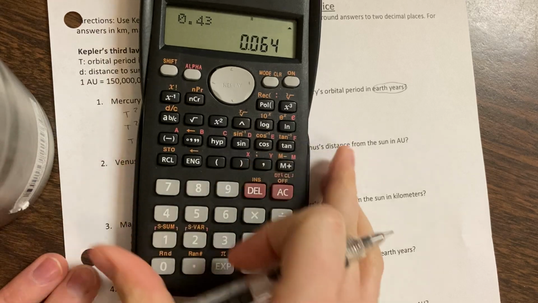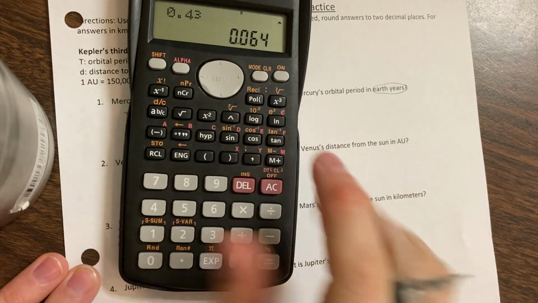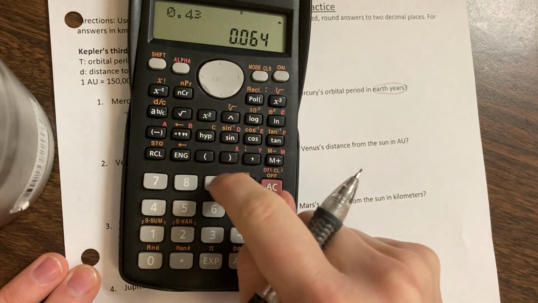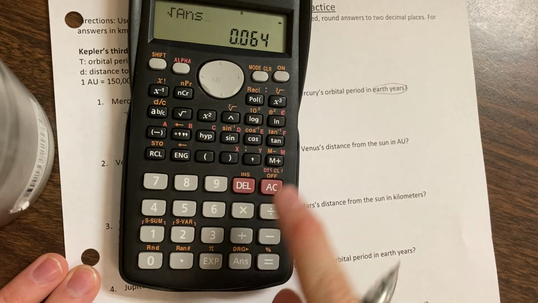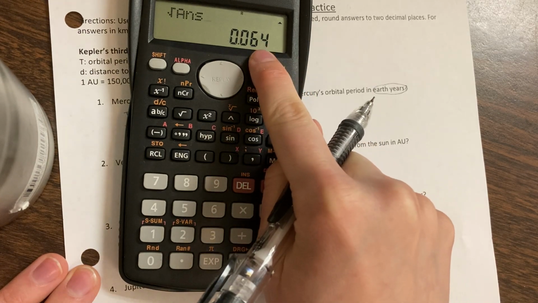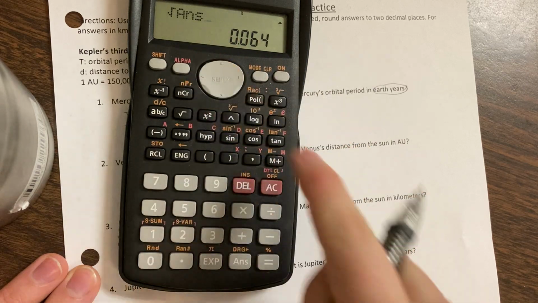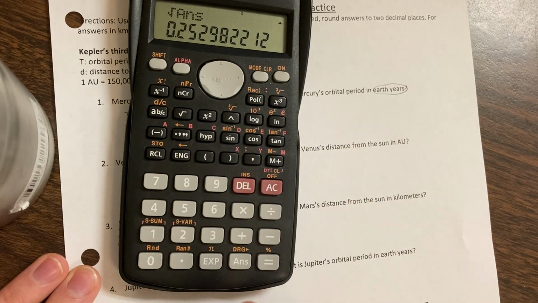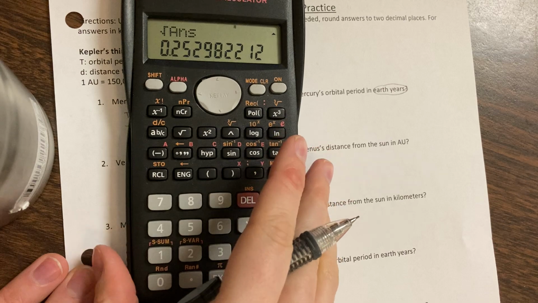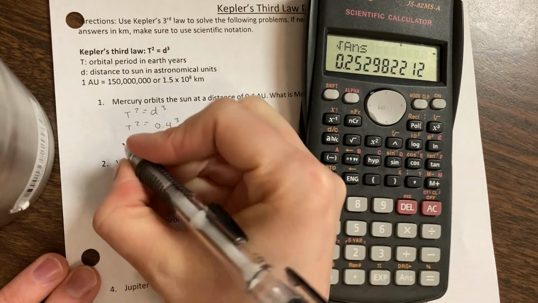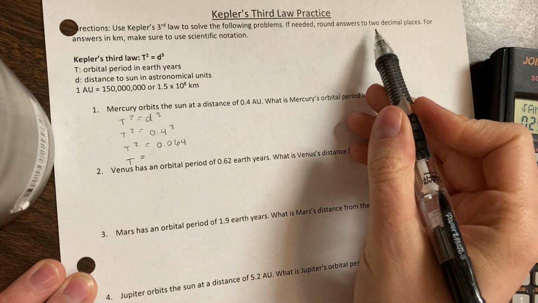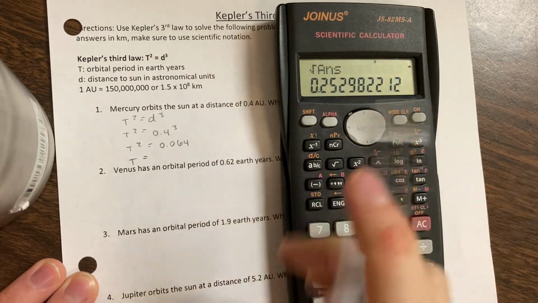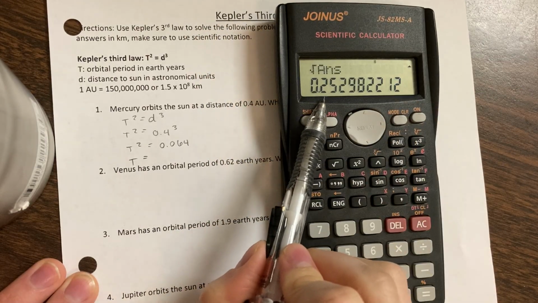To do that on our classroom calculator, we just hit this square root key, and then this answer key, and that's going to put our answer from the previous equation right into the square root. And so we get this number, 0.25298. So t equals, and remember in the directions it said to round to 2 decimal places, so t equals 0.25.